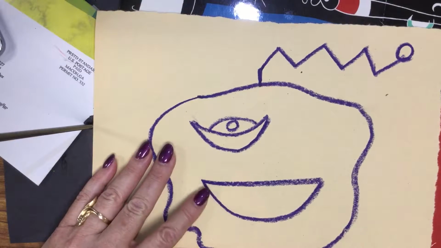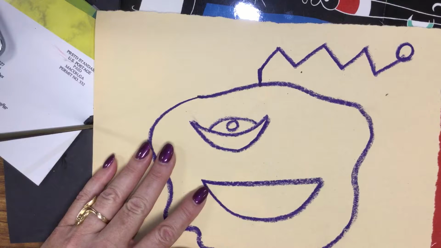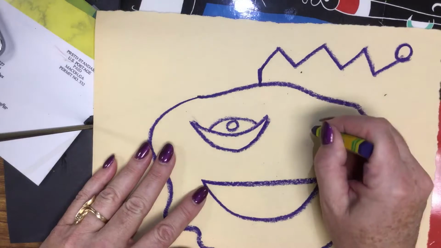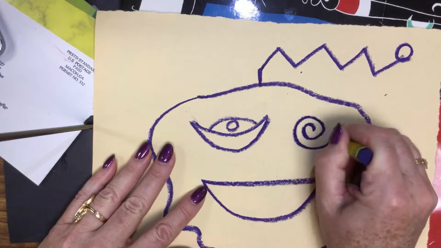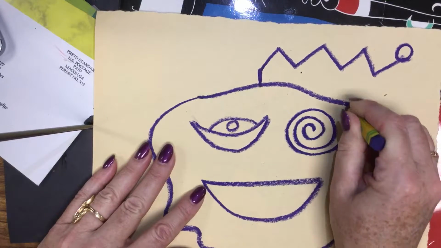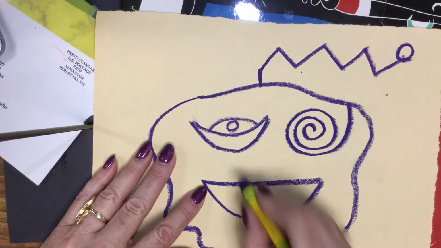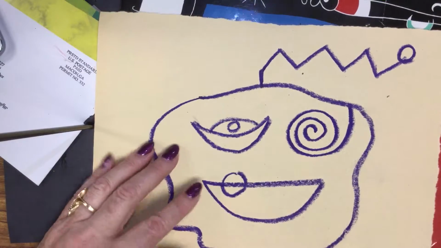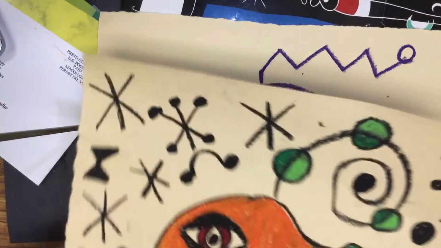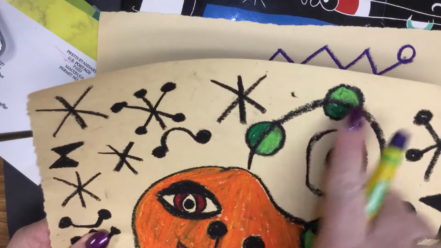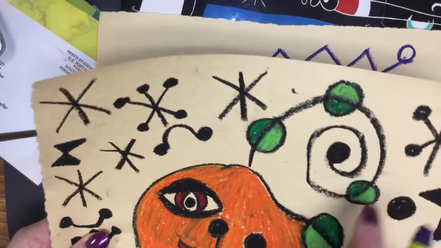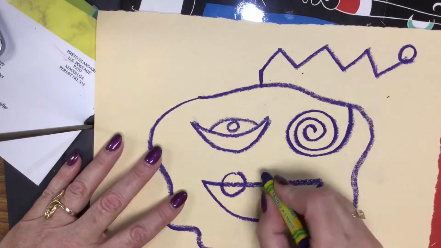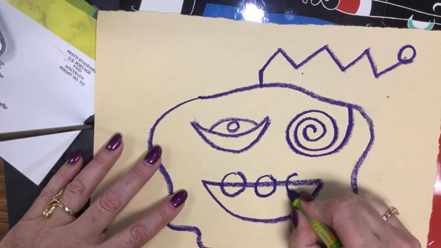But you can design your pumpkin any way you want. I might even put another spiral right here for another eye. And I'm going to use some of those circle shapes. Remember this? He liked doing circles on top of a line. I'm going to put those circle shapes on as well, right across the pumpkin.